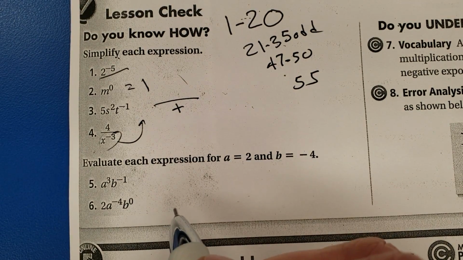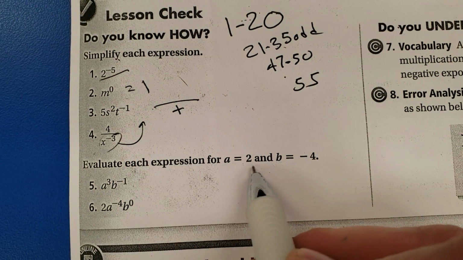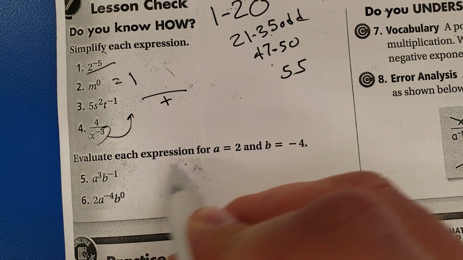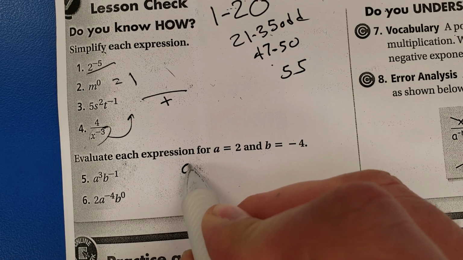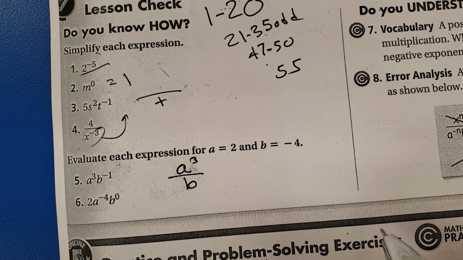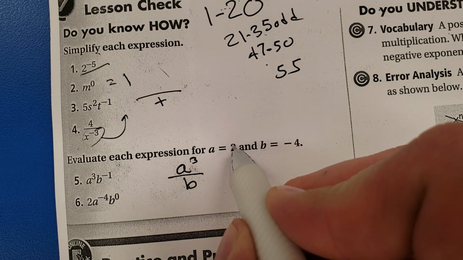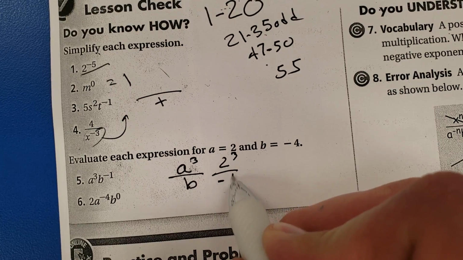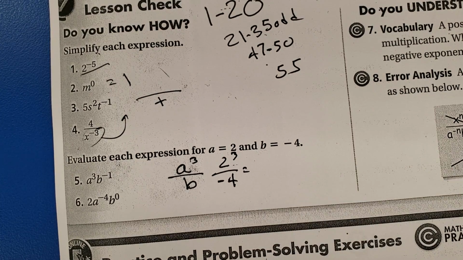Now, 5 and 6, it says evaluate it when A equals 2 and B equals negative 4. I would simplify it first. So I'm going to do number 5 here really quick. I would put A to the 3 on top since it's positive, and then move B to the bottom. And then you would put a 2 in there, and then you'd put a negative 4 down here, and then simplify that. That should turn into a number.